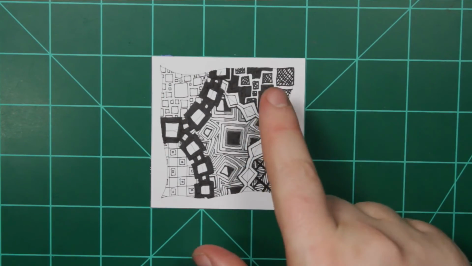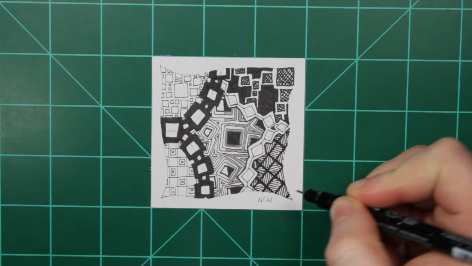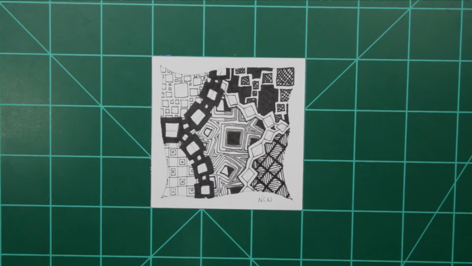And there, that Zentangle tile is finished. The only thing left is to sign or initial it. And if you watched last week's video, you may not recognize some of these patterns, so I just wanted to let you know what I did with them.